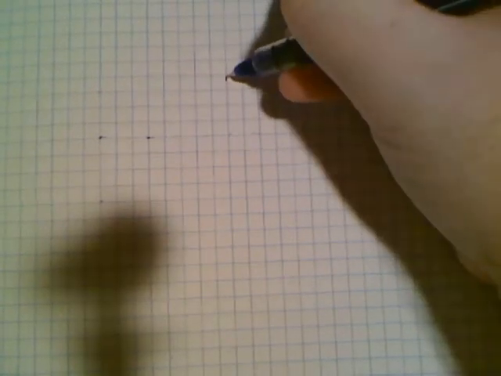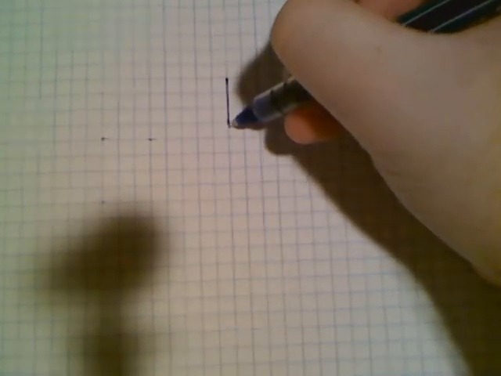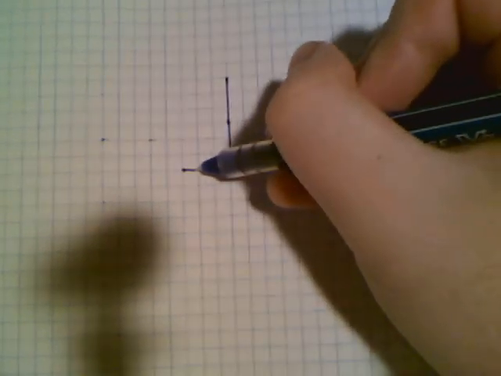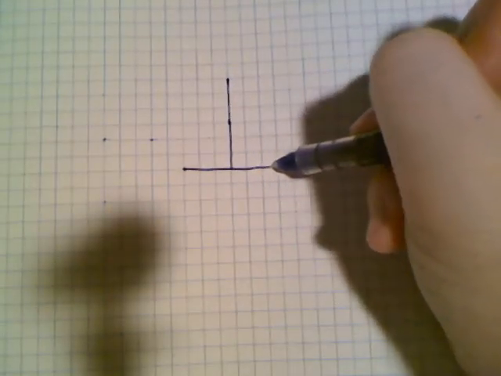Let's see if there's some bleed through from the previous page. Take a look at that. So this one is 6 this way, 6 this way.